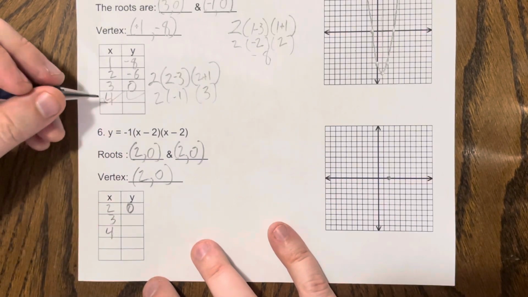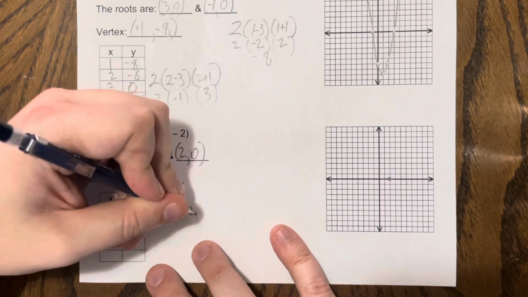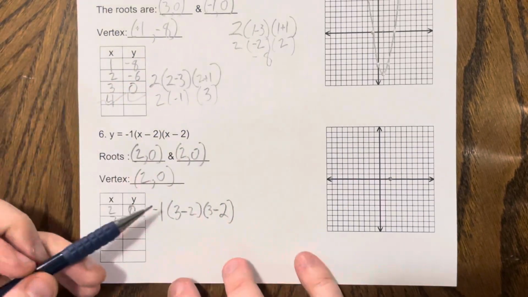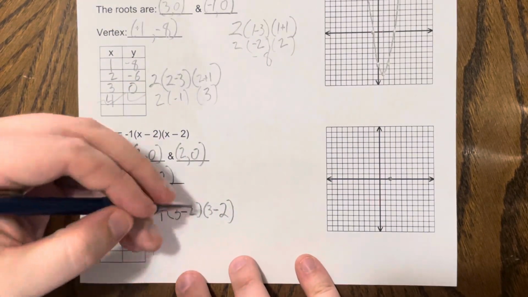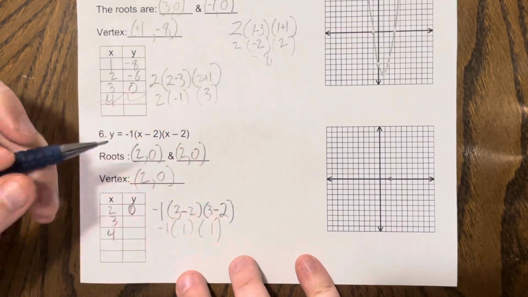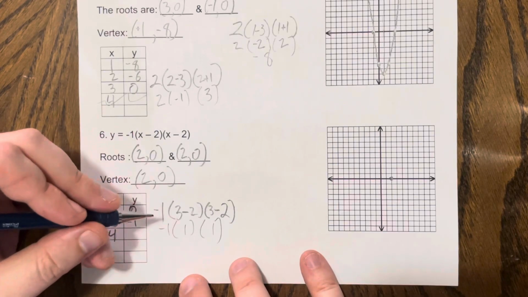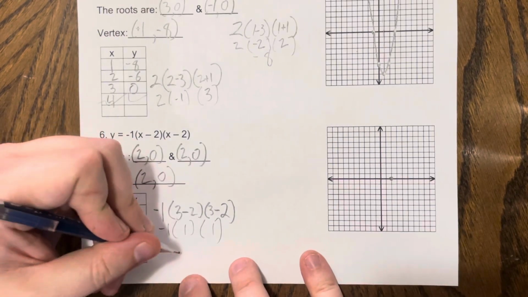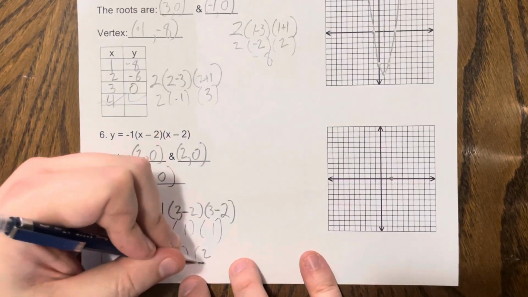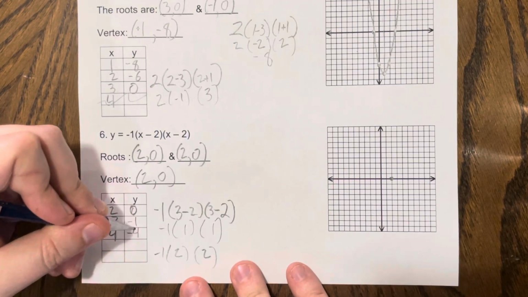So let's put a couple points in. If I put in a 3, I get 3 minus 2, minus 2, and times negative 1. So 3 minus 2 is 1. So 1 times negative 1 gives me a negative 1. And then if I put in 4, 4 minus 2 would give me 2, 2, and a negative 1. A negative 4.